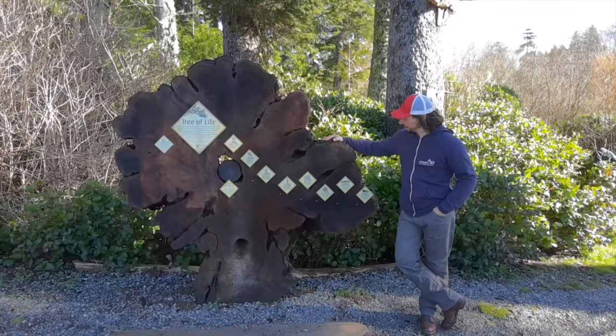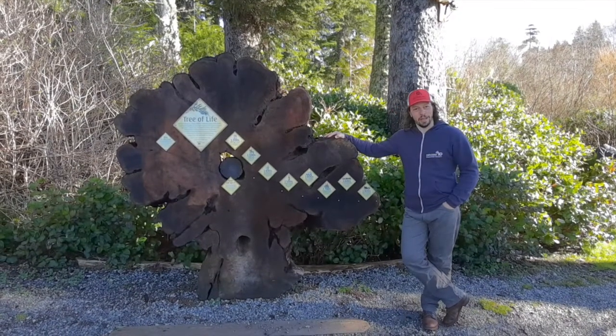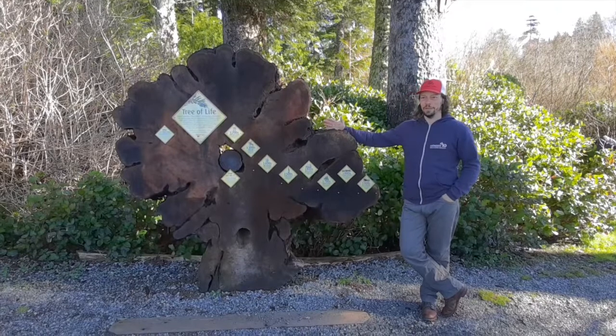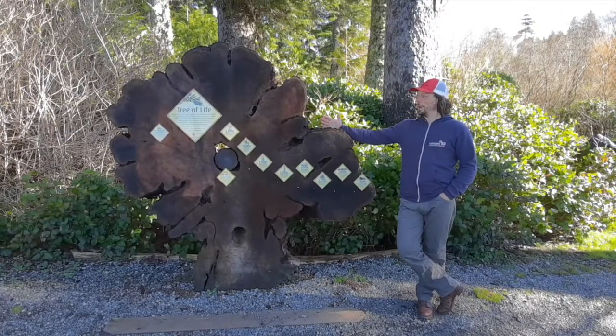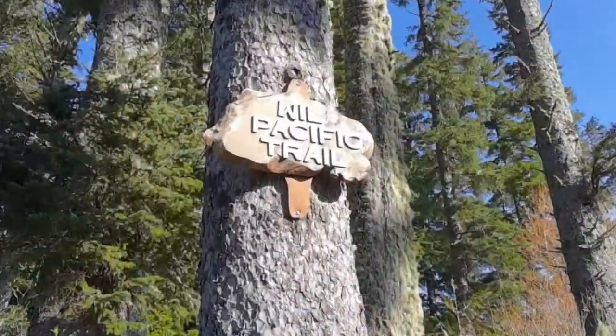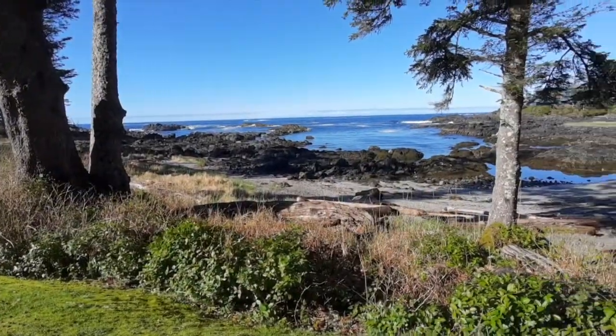Oh, hey Taylor, how's it going? Hello, old friend. Boy, it's great that in these times of social distancing, we can still take advantage of some of the amenities our community has to offer, like the beautiful Wild Pacific Trail, which starts right here at Big Beach in Ucluelet.